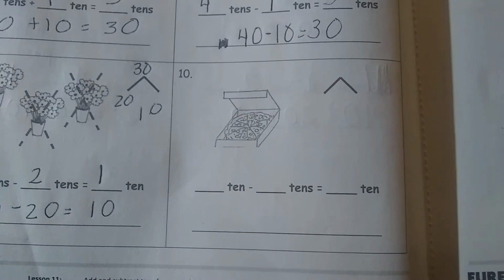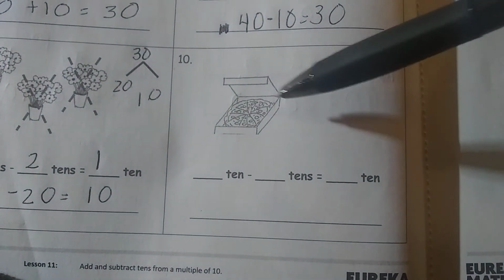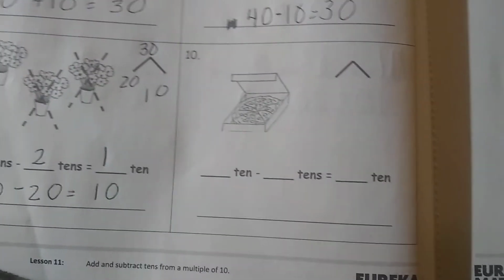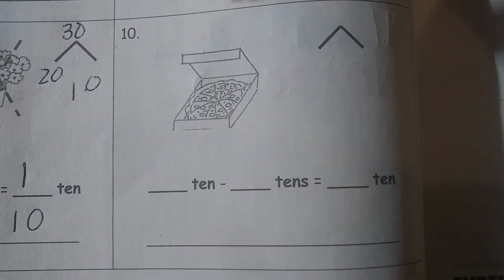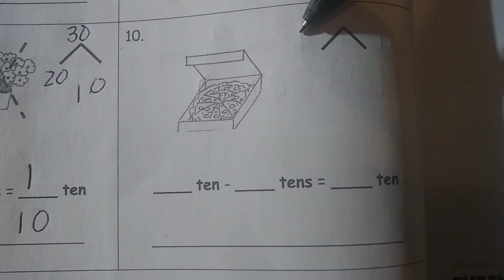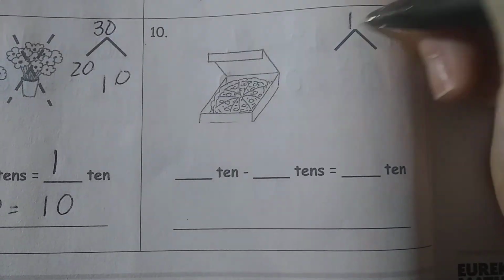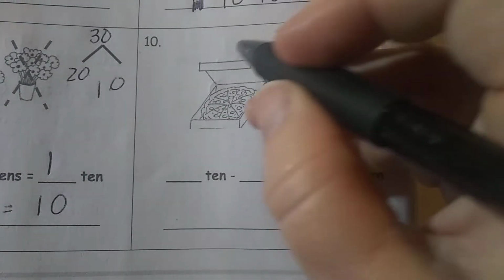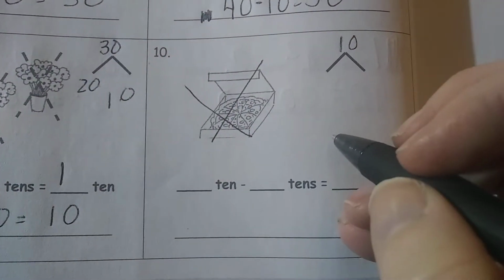Let's see if we can get the last one in. Well, it's subtraction, and they haven't really crossed anything out. But what's the total? There's only one thing bundled, so that's 10. And let's scratch it out.